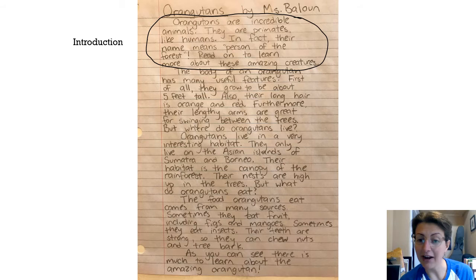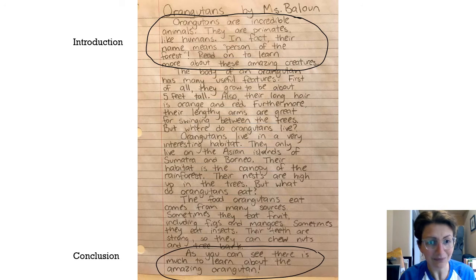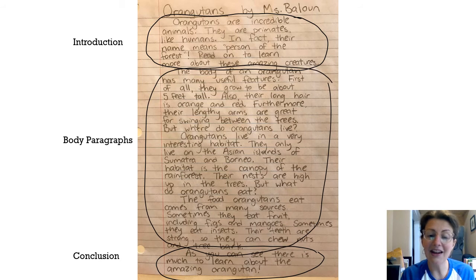My first paragraph is my introduction, where I tell the reader what my topic is. Orangutans are incredible animals is my first sentence. And the last paragraph is my conclusion, where I wrap things up and I definitely make sure to repeat my topic. So at the end I said, as you can see, there's much to learn about the amazing orangutan. And then in the middle, there's the body of my essay.